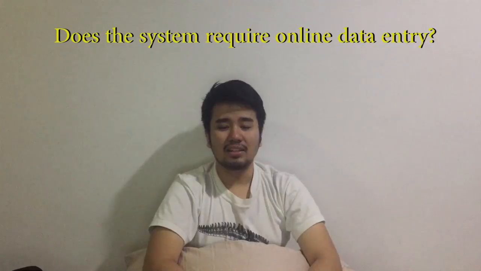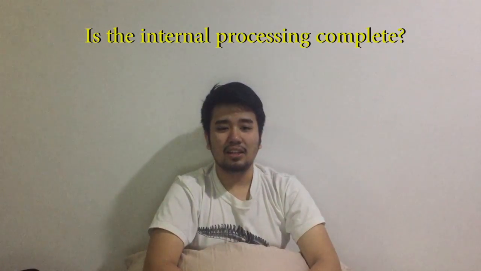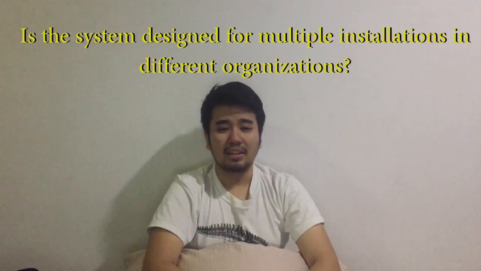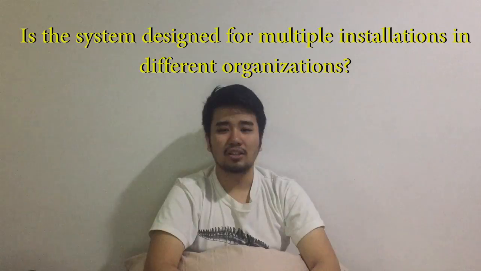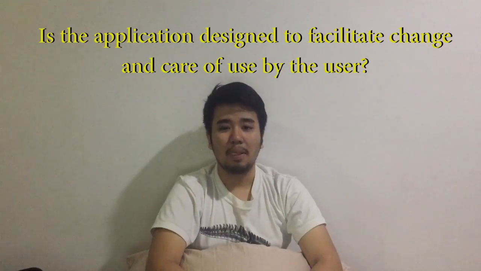Number 7, does the system require online data entry? Number 8, is the internal processing complex? Number 9, is the system designed for multiple installations in different organizations? And lastly, number 10, is the application designed to facilitate change and ease of use by the user?